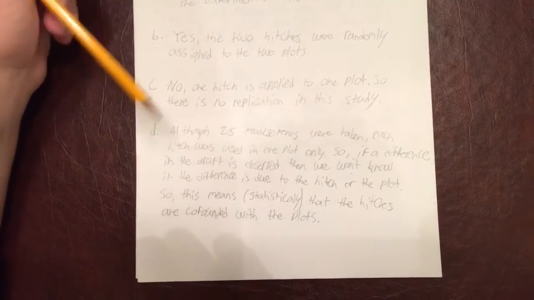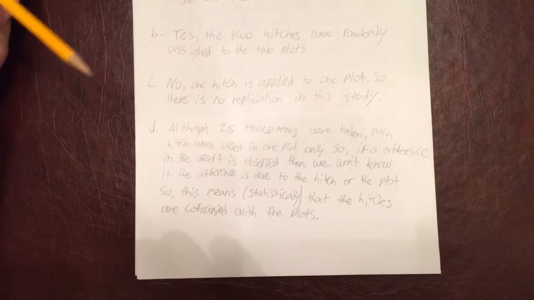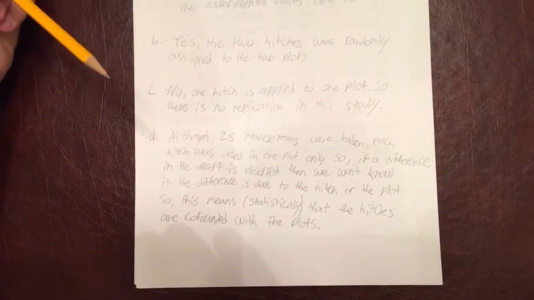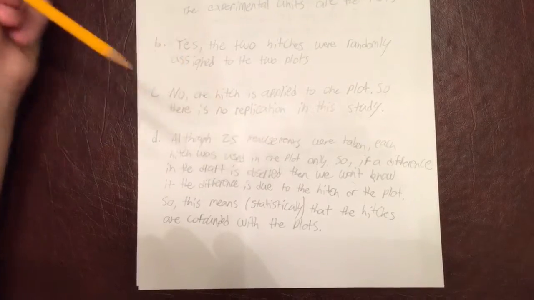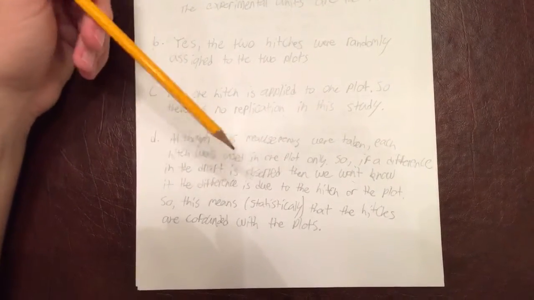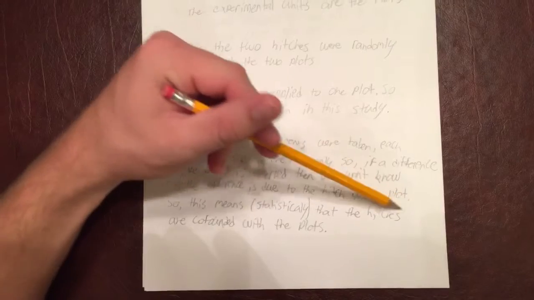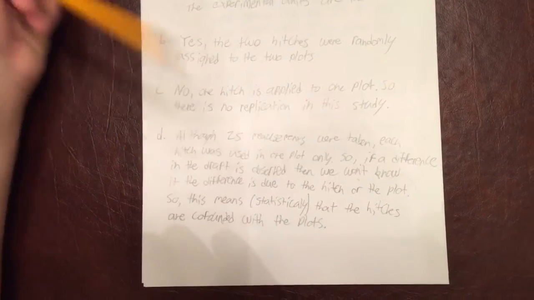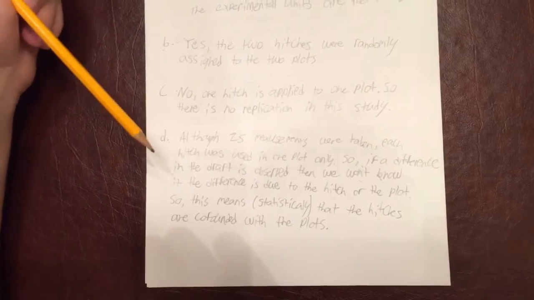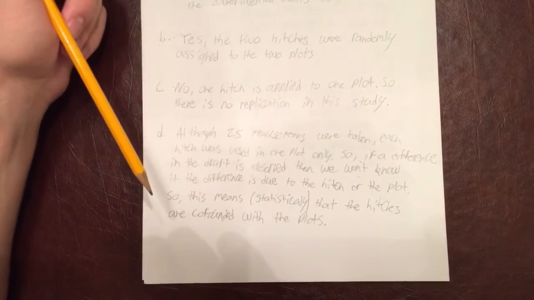Statistically, if there's a difference in the draft, which is our response variable, we don't know if that's due to the hitch or the plot. So that's our confounding variable, which is the explanation for why in part D.